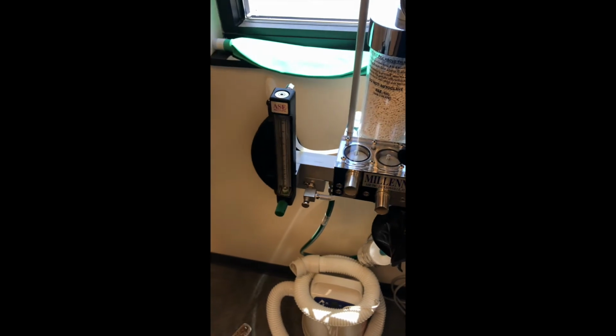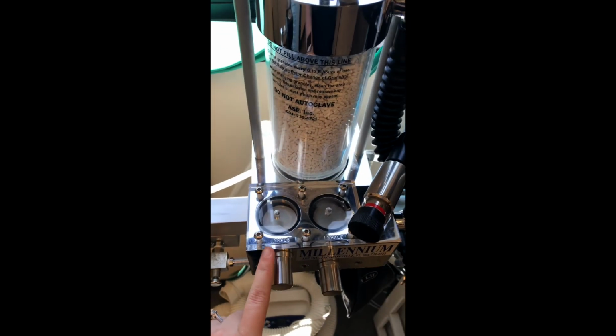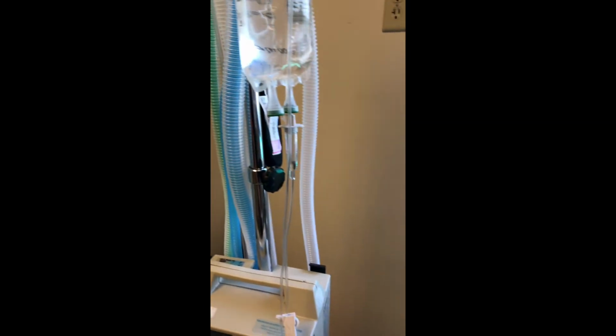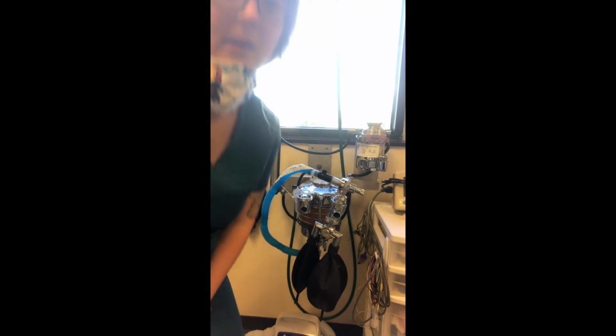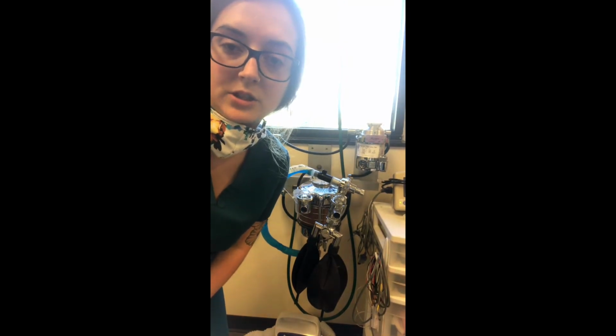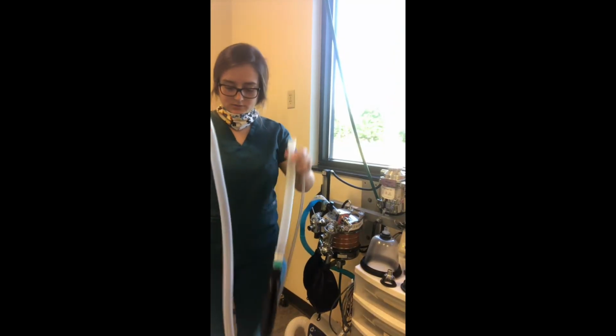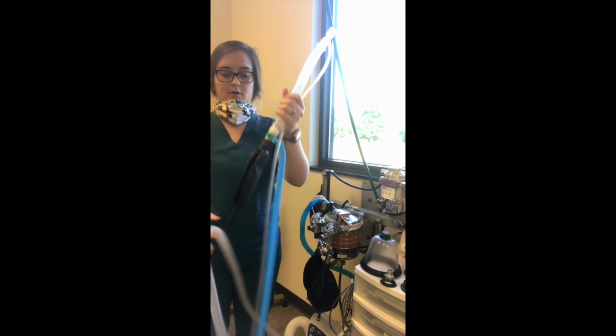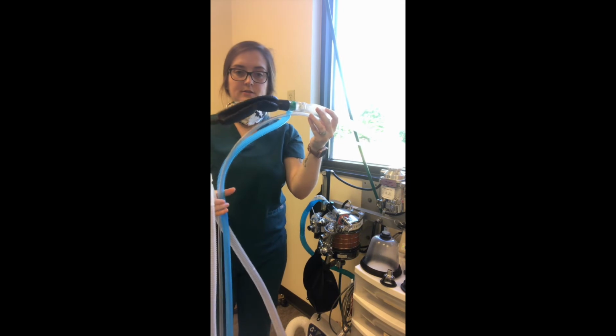On the anesthesia machine, we also have our inhale and exhale ports. You would have your tubes connected there, and that is what is in our anesthesia machines. So the two different types of tubing here: the first is our non-rebreathing system.